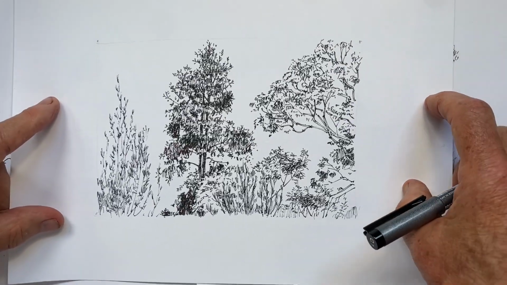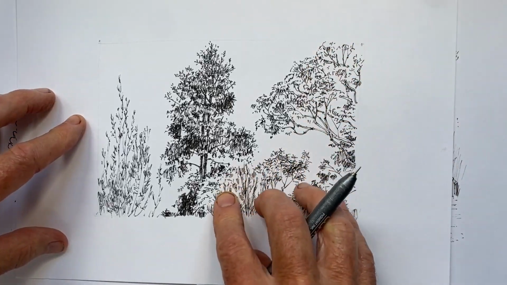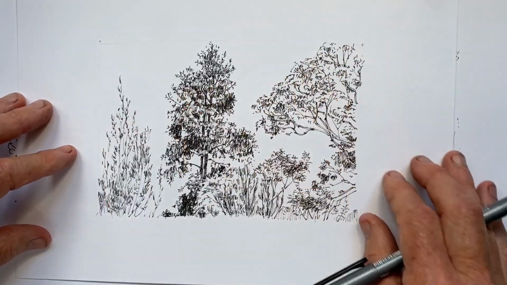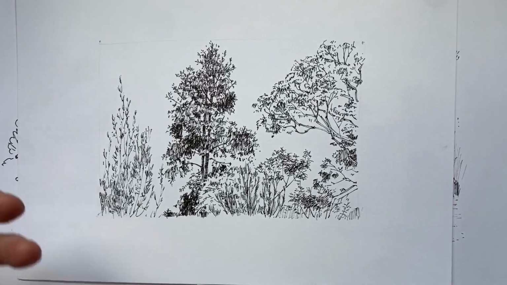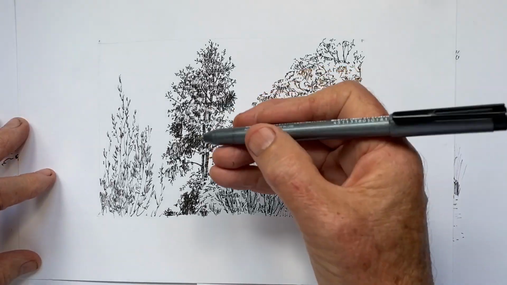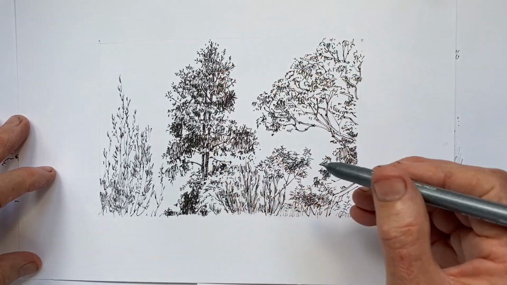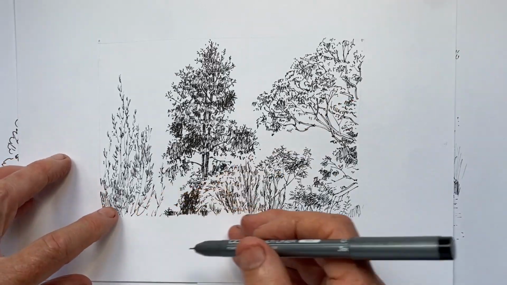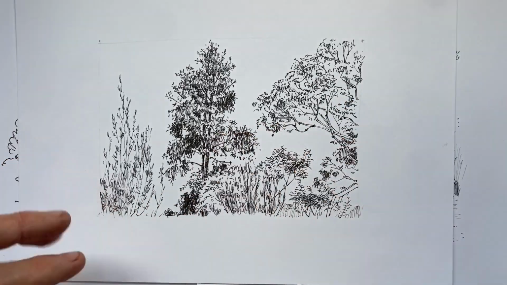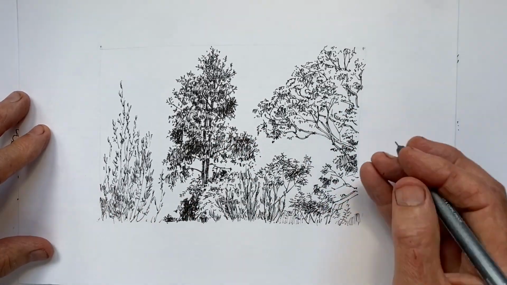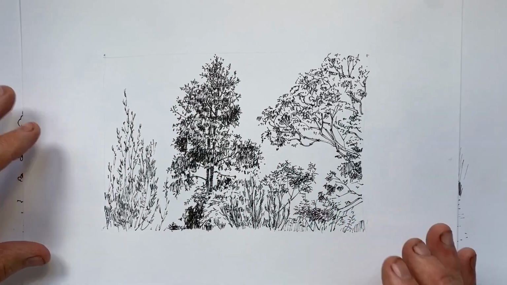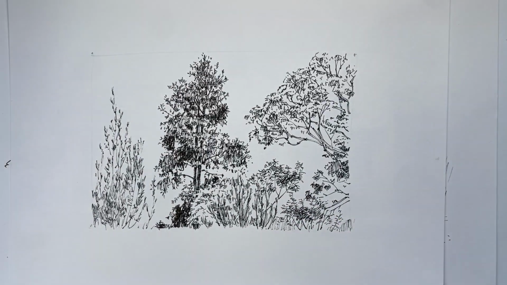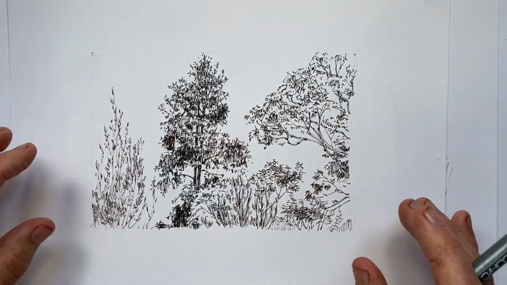A very helpful exercise is to experiment with marks for different types of foliage seen at different distances, to see what marks we can use and how we can combine them to give a sense of different foliage of different trees at different distances. And we need to do this from a reference. We're not making it up in our heads. It's much easier to copy what's real.